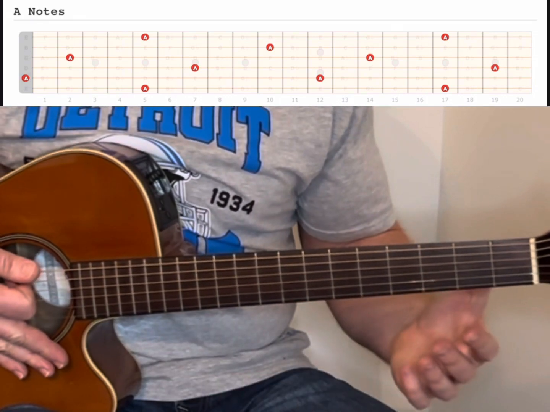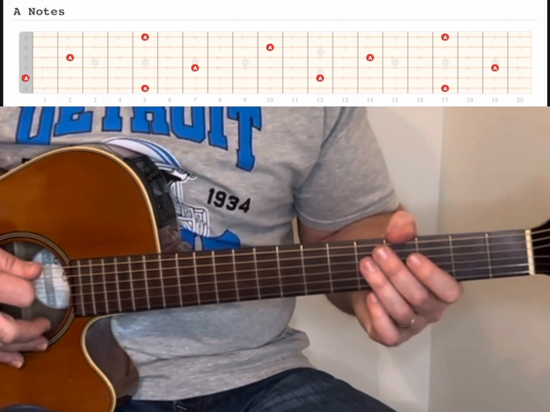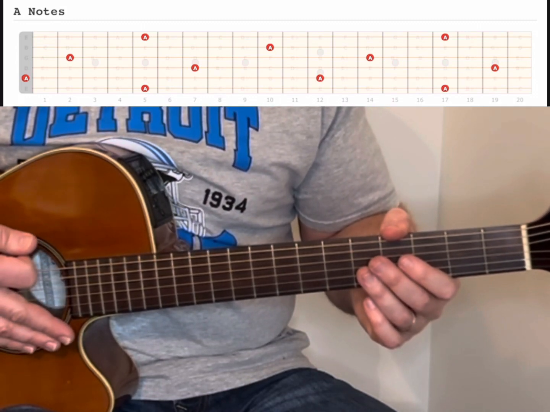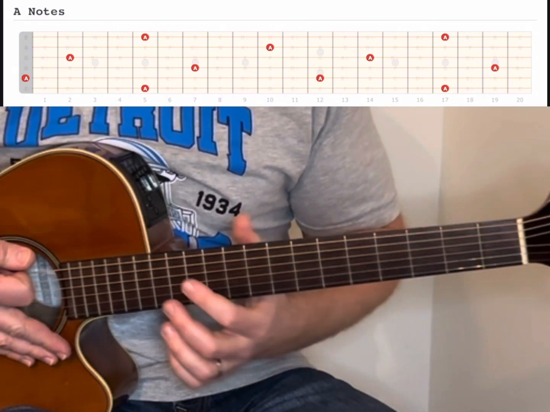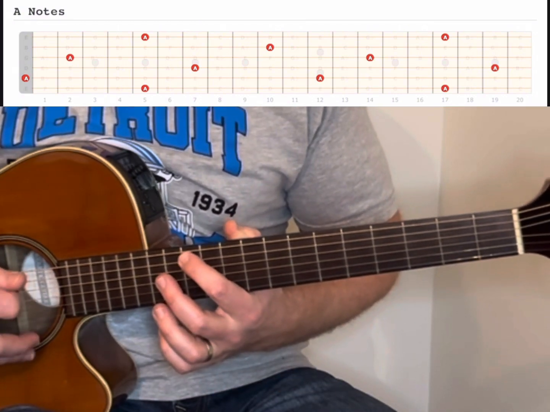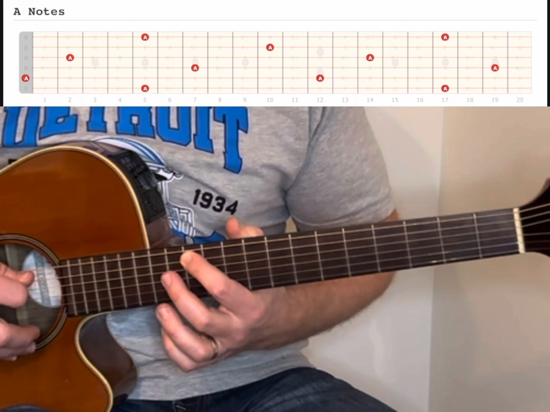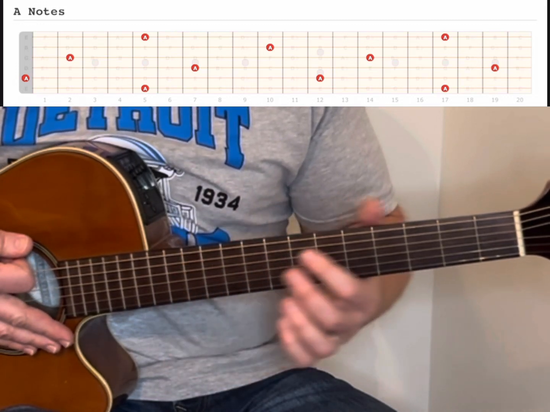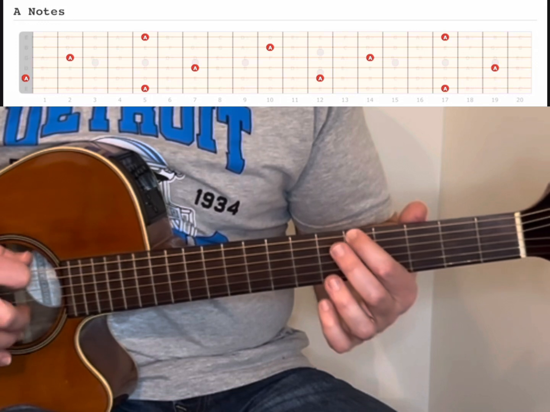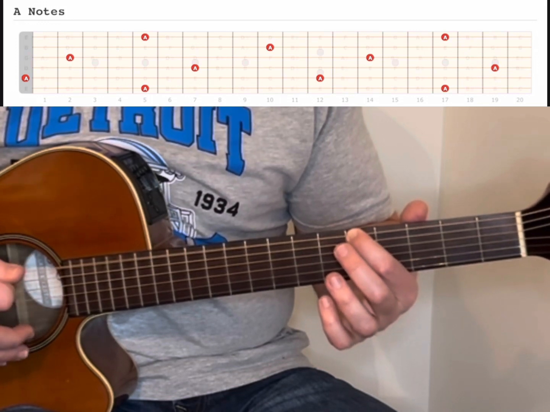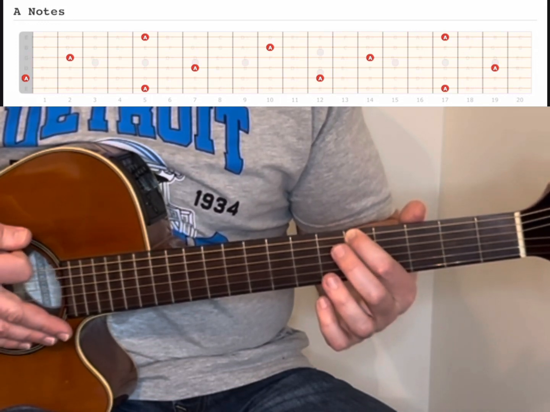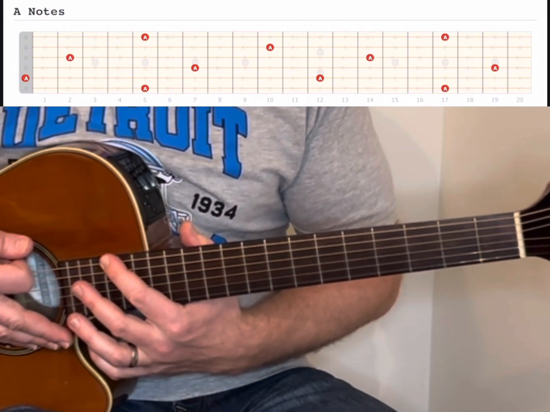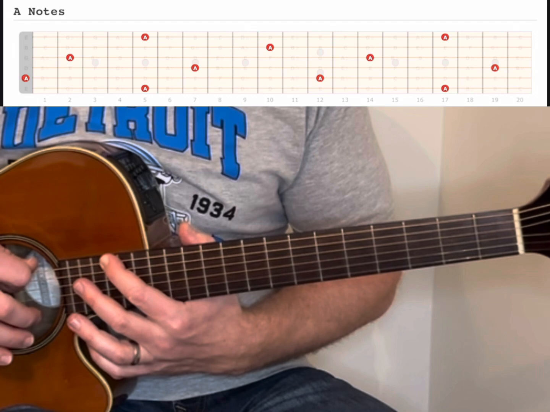And then on the 5th string, that open note is just an A note. And then on the 5th string, if you go to the 12th fret, that is also an A. Then on the 6th string, 5th fret, that is an A too. If you slide up onto the 17th fret on the 5th string, that's an A.